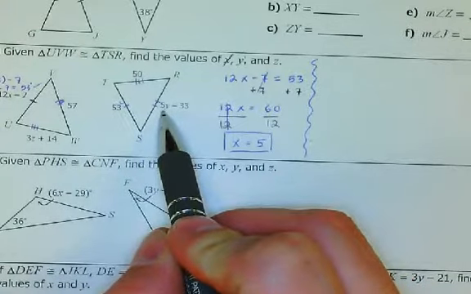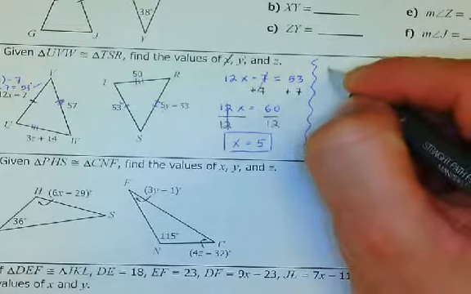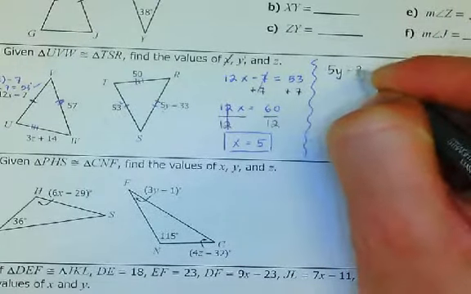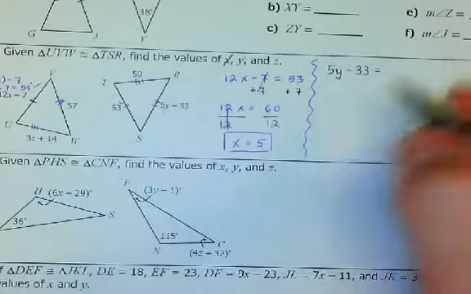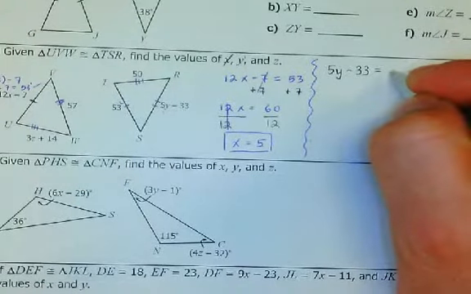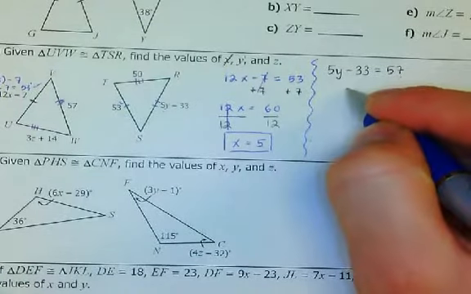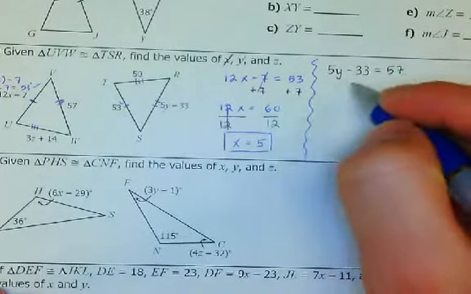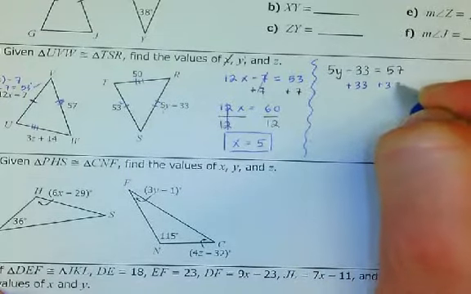Okay, here's my y. It's got 2 hash marks next to it, so 5y minus 33 equals the 2 hash marks over here, 57. Going to get y by itself. We're going to go through the same thing that we did for the x. First thing, add 33 to both sides.